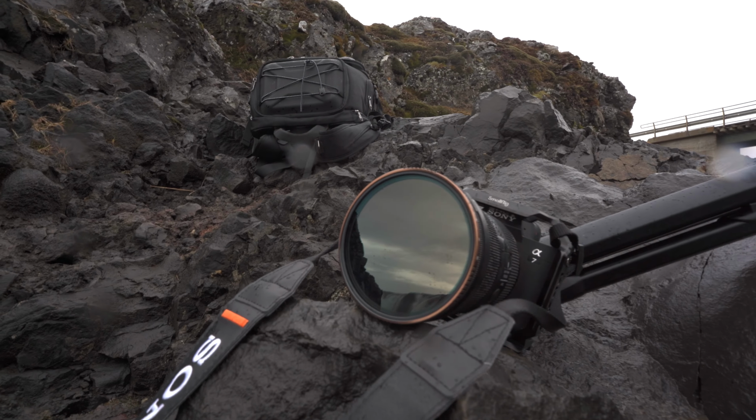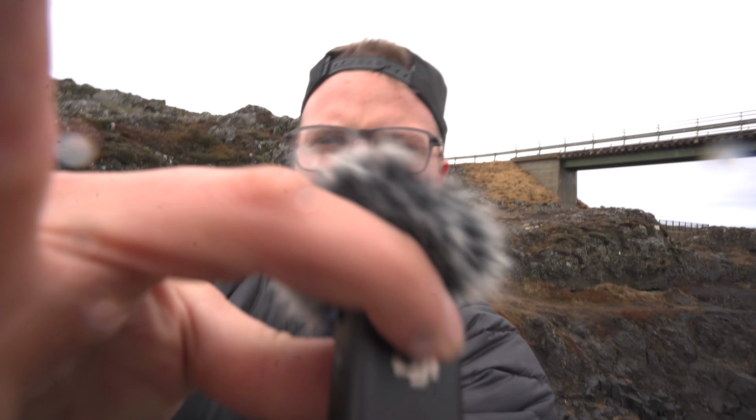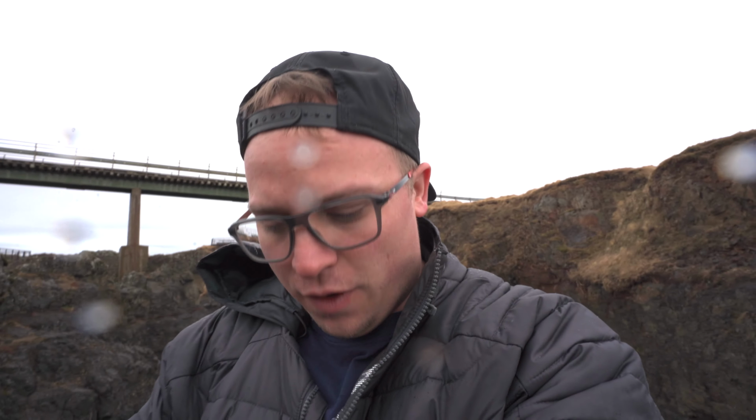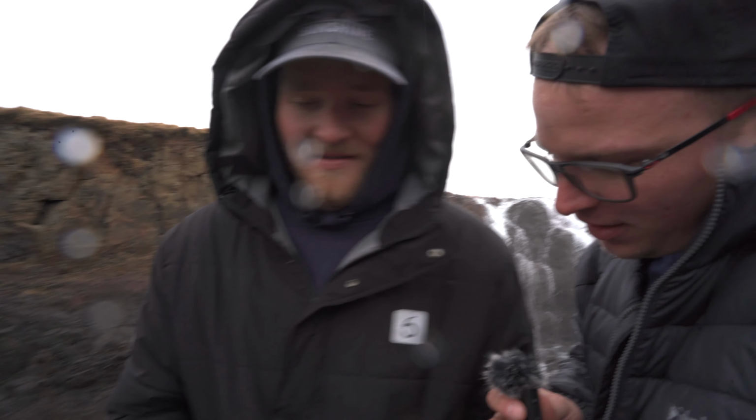I can't see it. The reflection in, you can see the reflection of the waterfall in the end of the lens. Did you get her, Nate? How'd she look? Oh, she looks good.